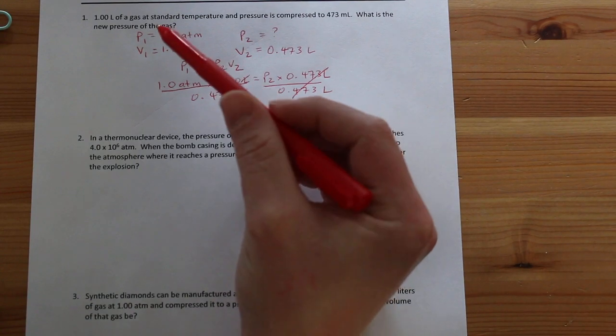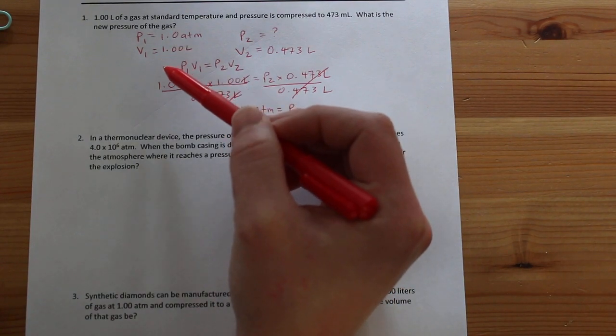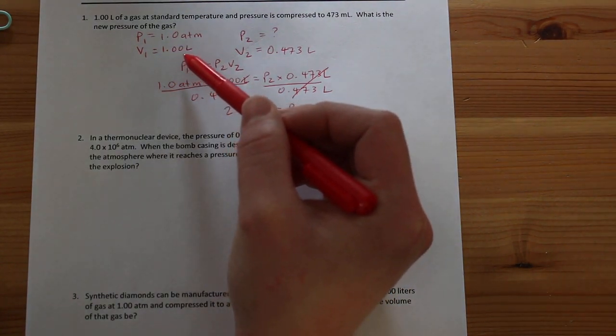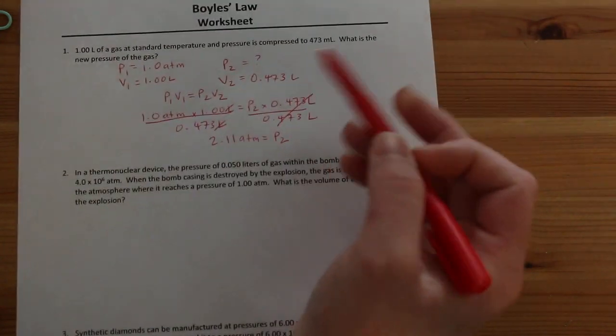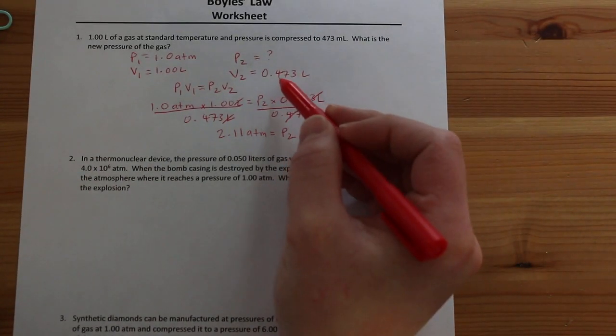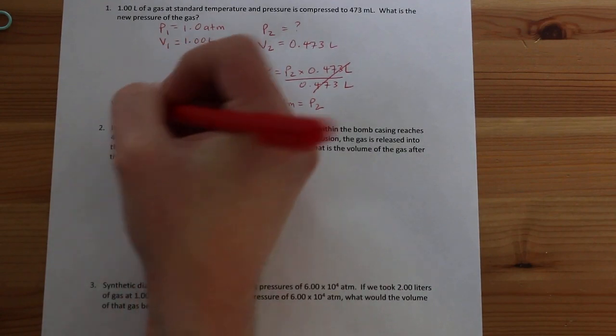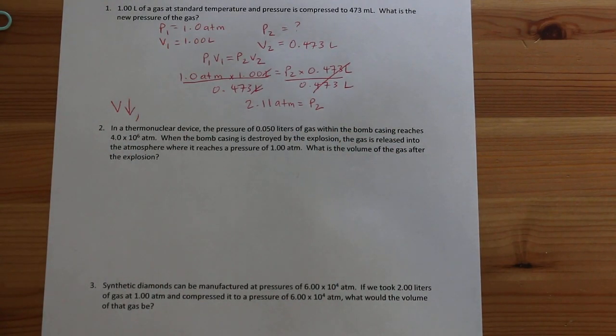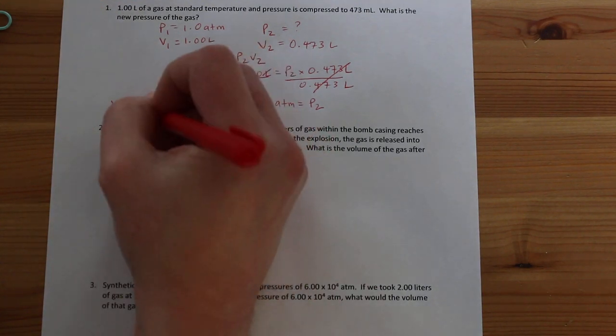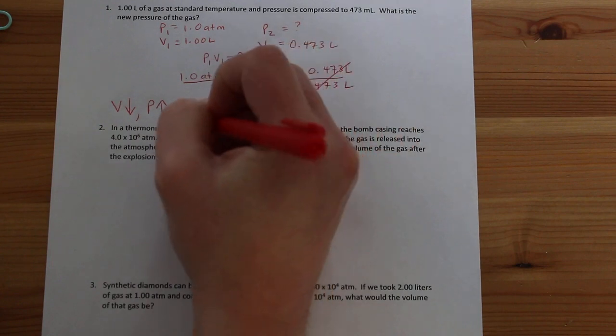We know that our volume initially was 1.00 liters, and our final volume was 0.473 liters. So we know volume went down. Because volume went down, we would have expected pressure to increase, which it did, because our initial pressure was 1.0 atmospheres and our final pressure was 2.11 atmospheres. So pressure went up, it makes sense.